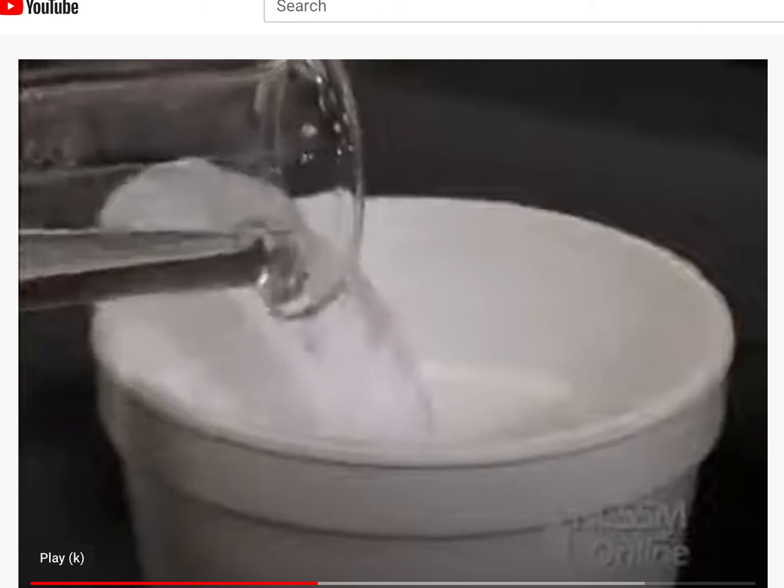But if you've ever had a styrofoam cup versus one of those paper cups that they have at most places now, you may know that styrofoam is a much better insulator than paper. That's because styrofoam is basically puffed plastic. It's got lots of air in it, and the air actually acts as an insulator.